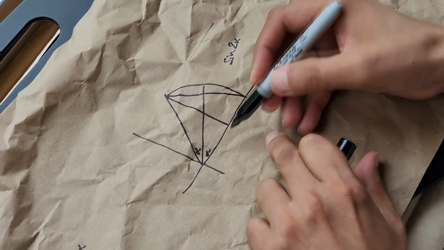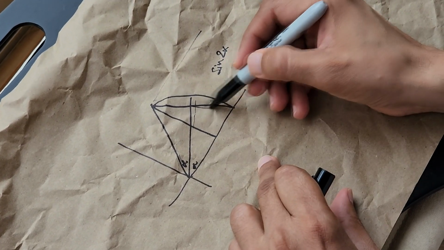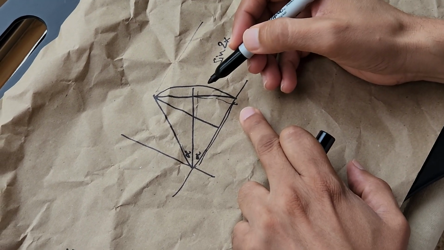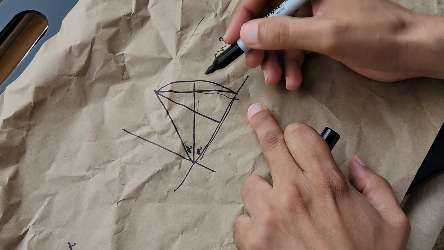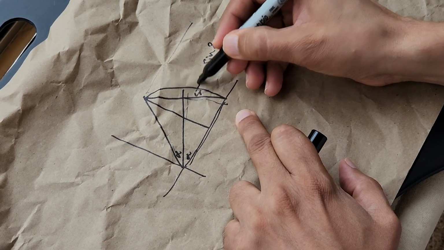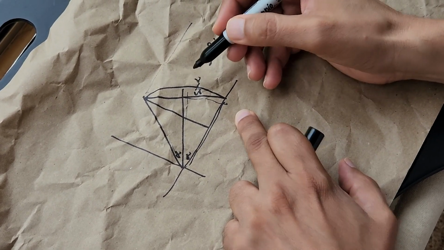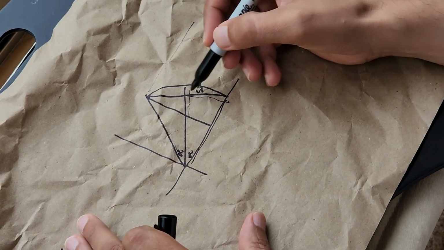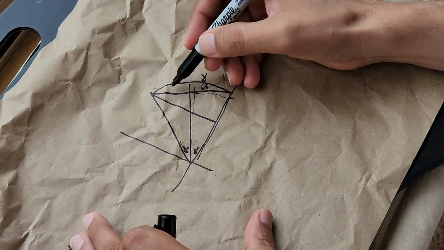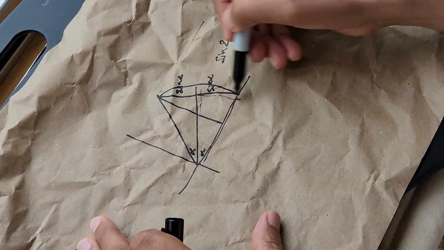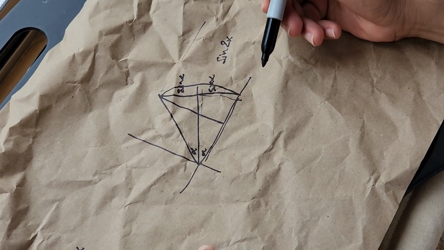And by looking at this triangle, we can see that this side is sine alpha, and similarly this part is also sine alpha. So this chord length is 2 sine alpha.